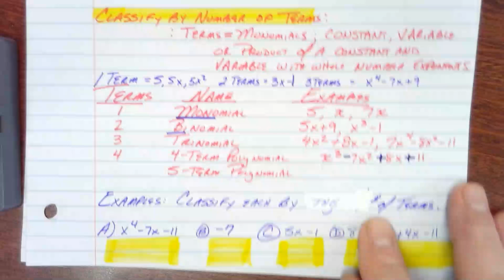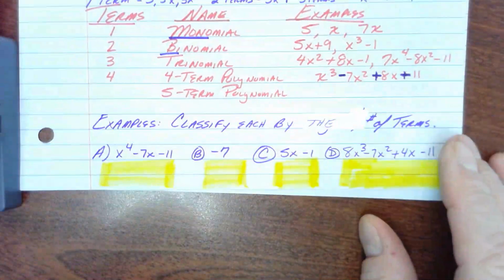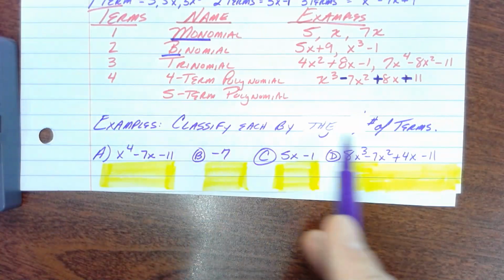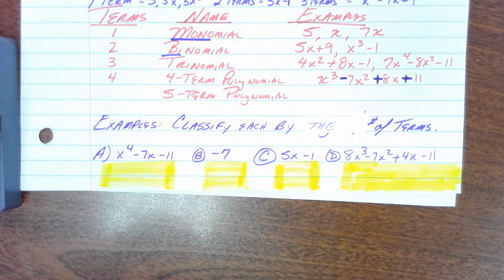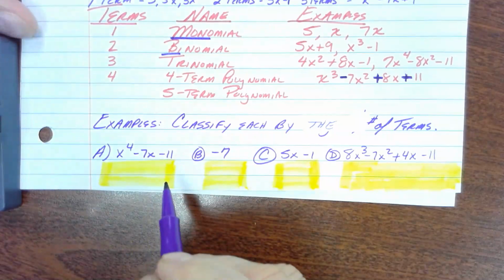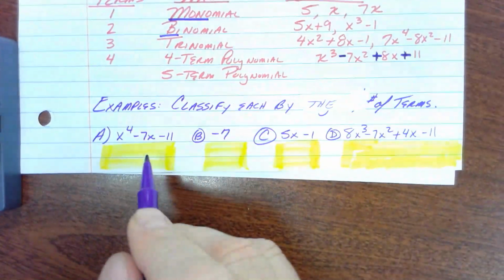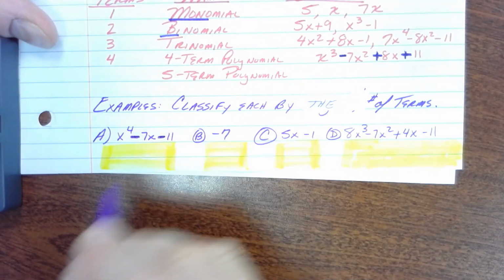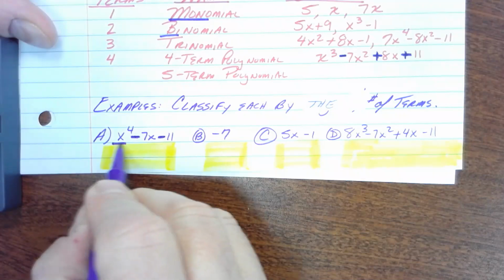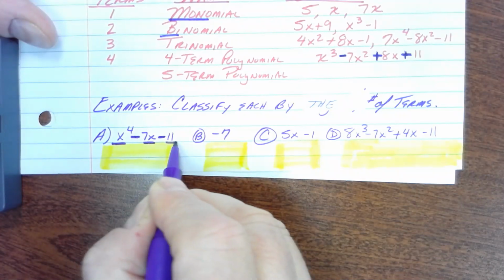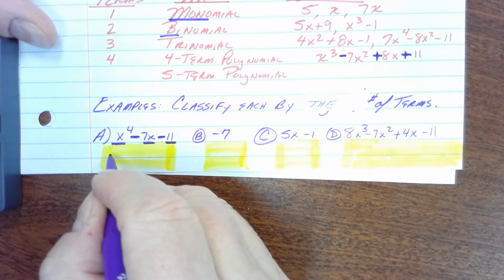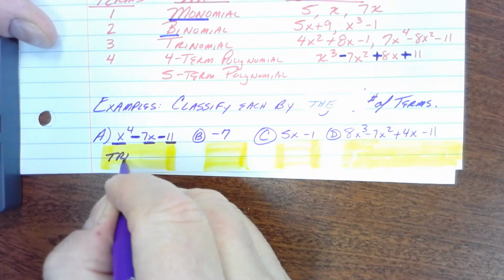So now I'm going to again ask you, or show you some examples actually, to classify each by the number of terms. And again, these are separated by addition and subtraction signs. So there's 1, 2, 3 terms here. This is a trinomial.